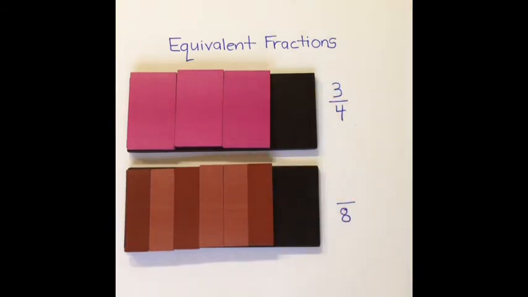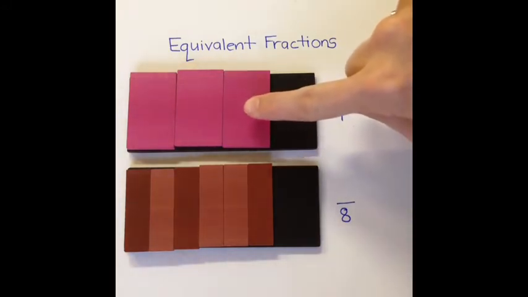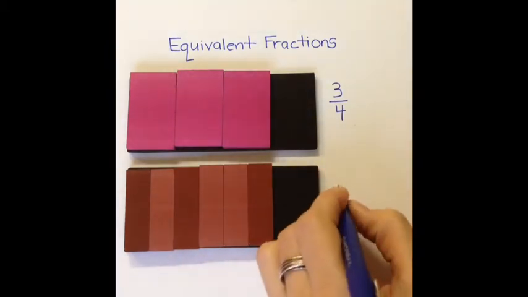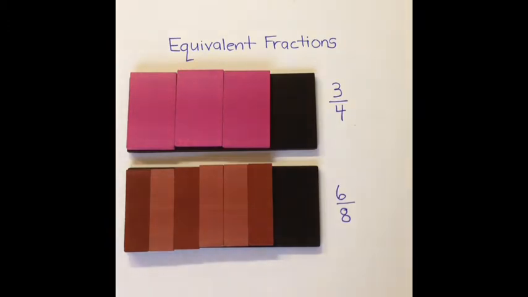I filled in exactly the same amount of space as up here, and I used 1, 2, 3, 4, 5, 6 pieces. So 6/8 is equivalent to 3/4. They take up the same amount of space.